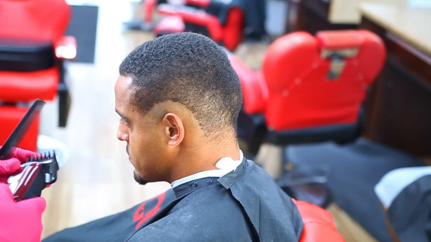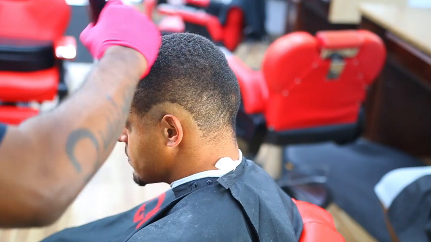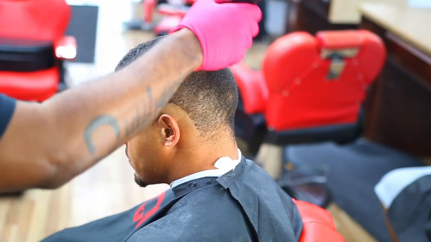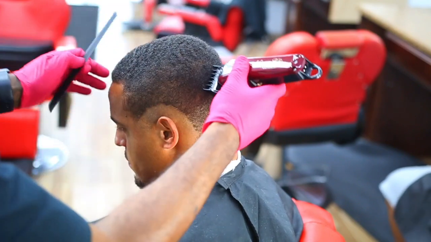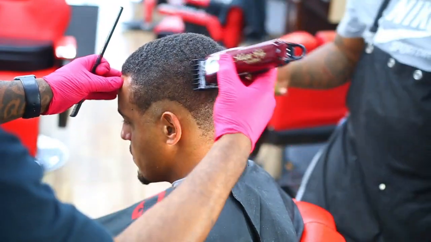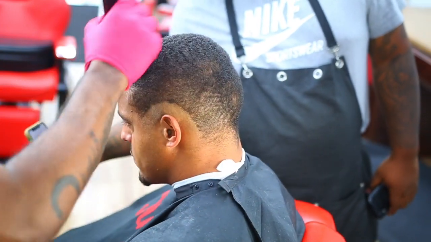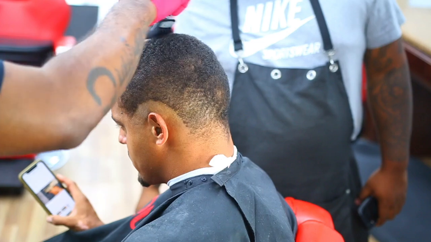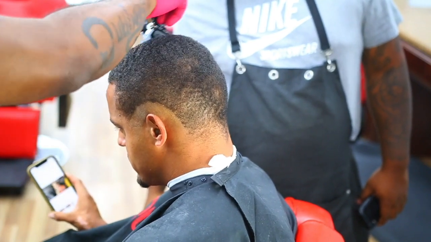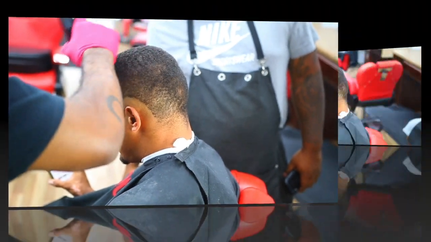So the first thing, he doesn't want his hair that high on top, so he told me to use a 1.5. Later on in the video, you'll see that I actually used a 1 open to get the exact length that he wanted. So we're just knocking down the bulk right now. Now let's jump into the fade part.